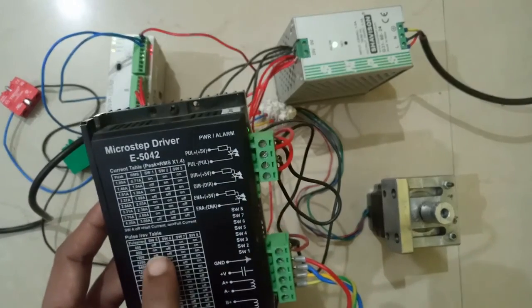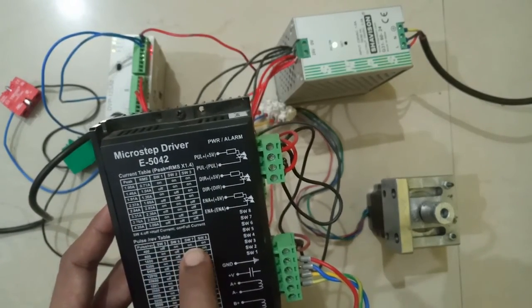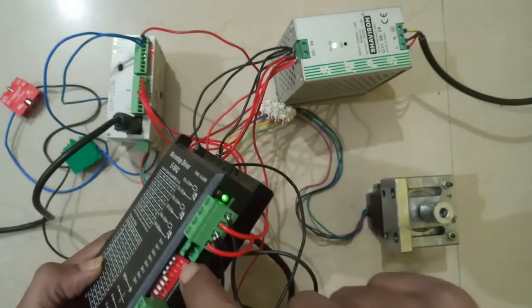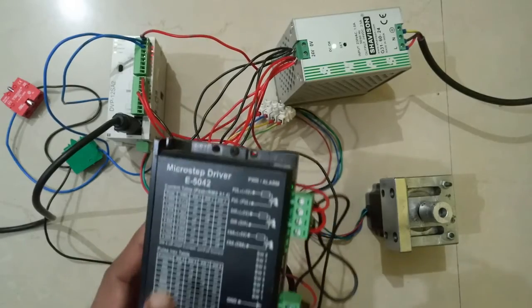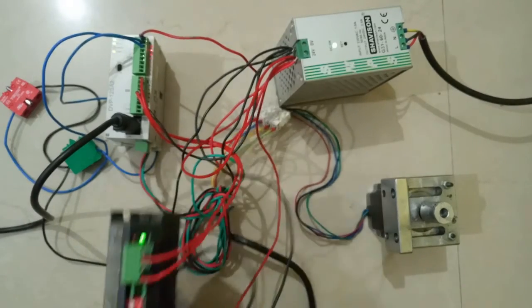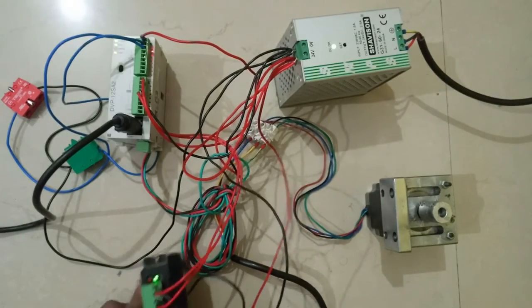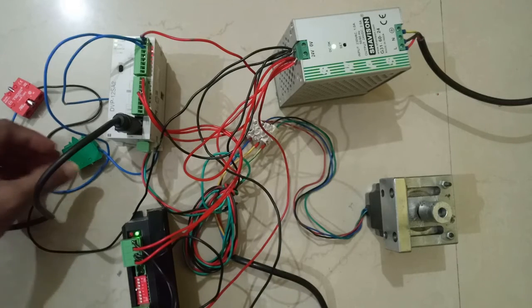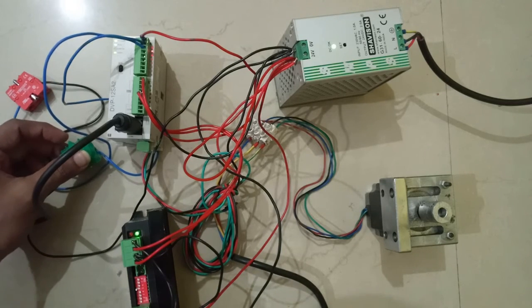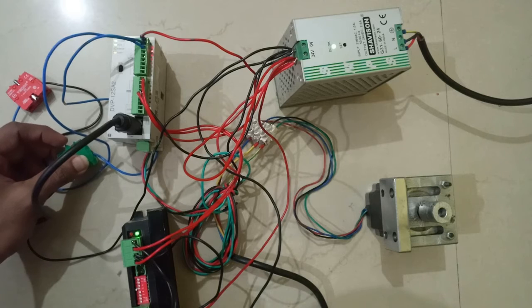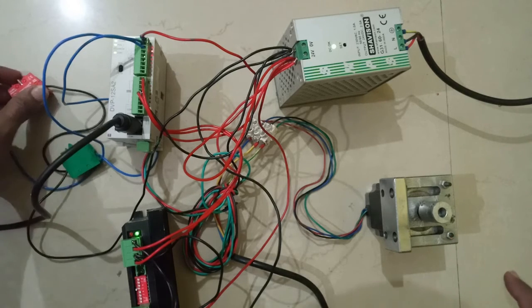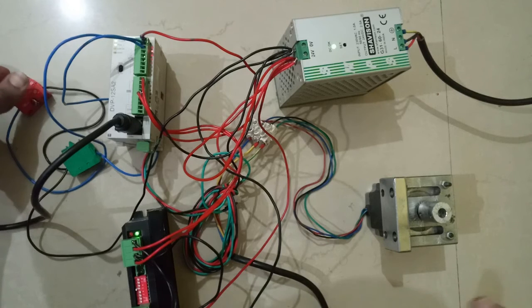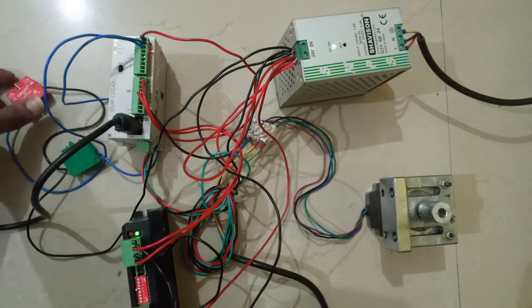Okay, for this setting, the PPR is 25,000. So I'll set it to 400 PPR, but it won't apply unless I power it off and on again. So we'll try this once. You can see the same speed for all the directions. What I'll do is shut it down and turn it on again.